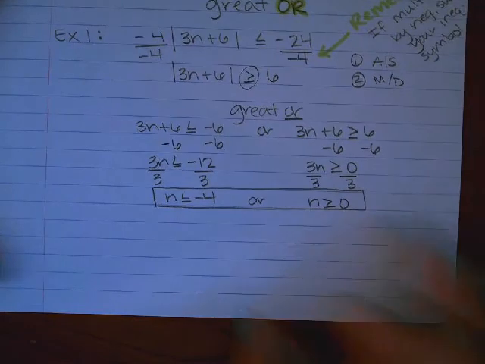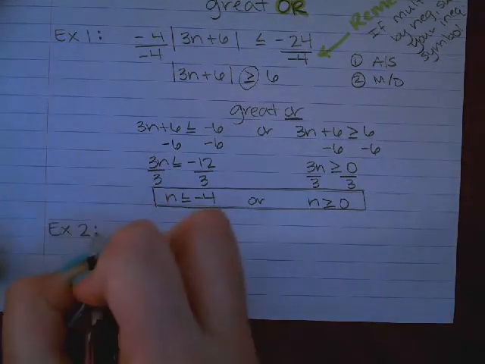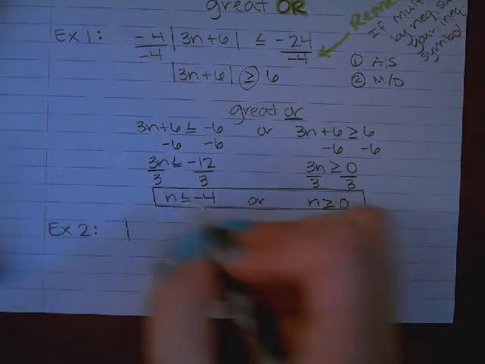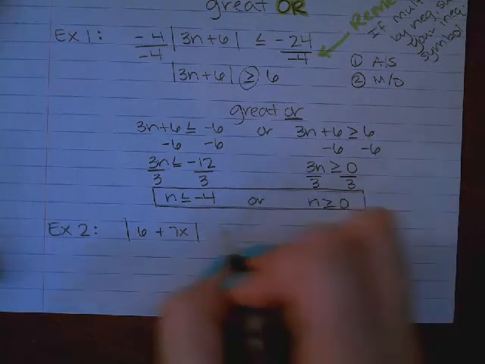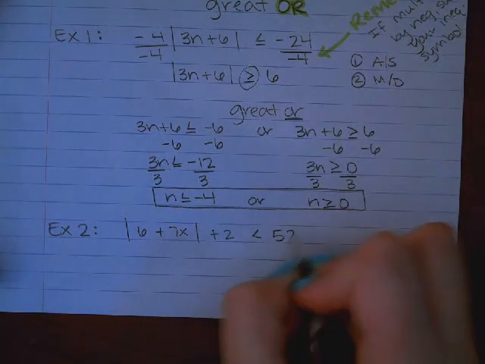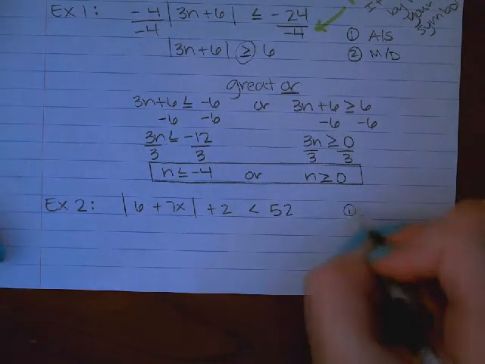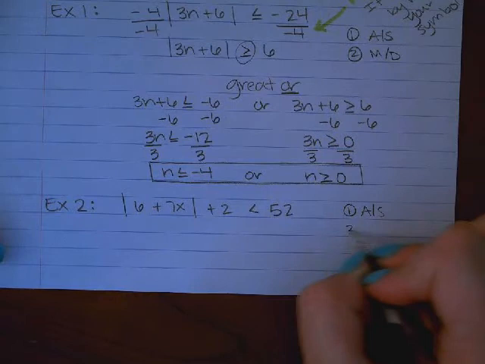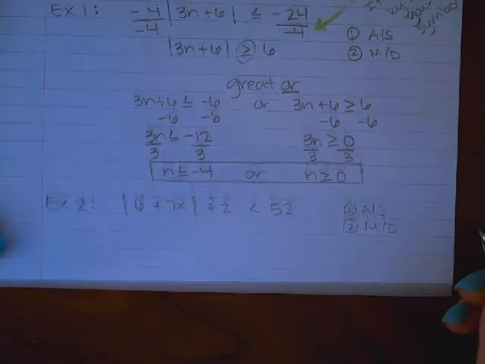All right, for the next example, we have 6 plus the absolute value of 7x plus 2 is less than 52. So again, we're going to see if we can add or subtract anything to the other side, and then we're going to see if we can multiply or divide anything to the other side.